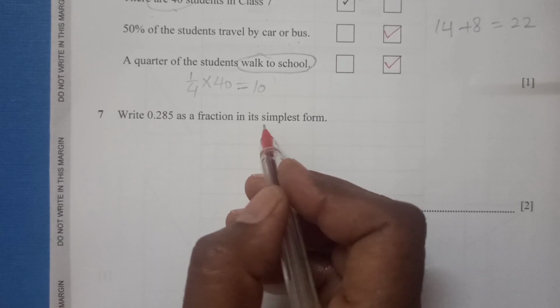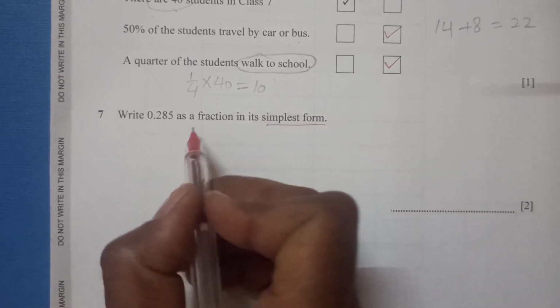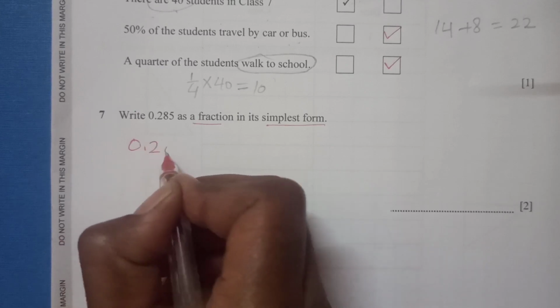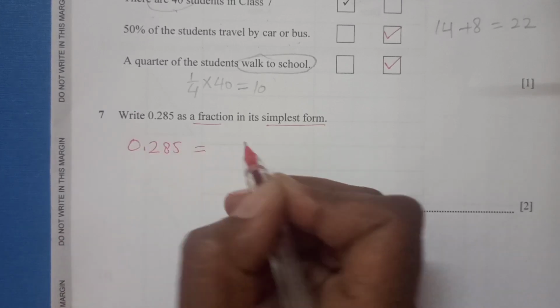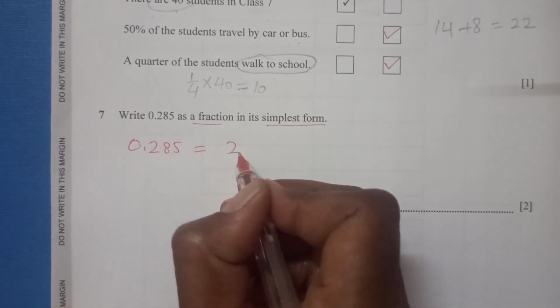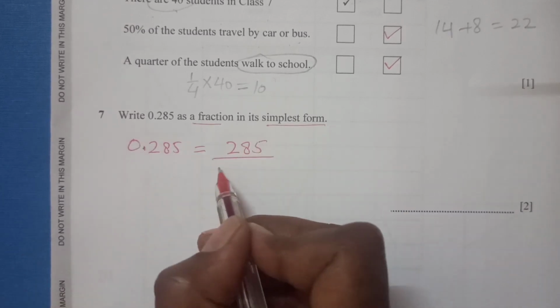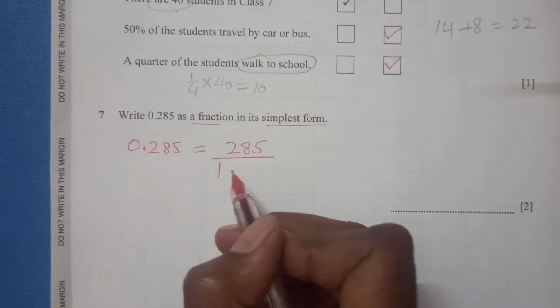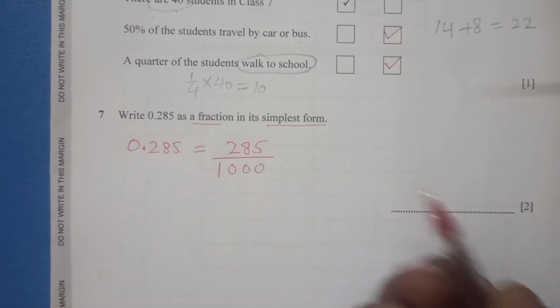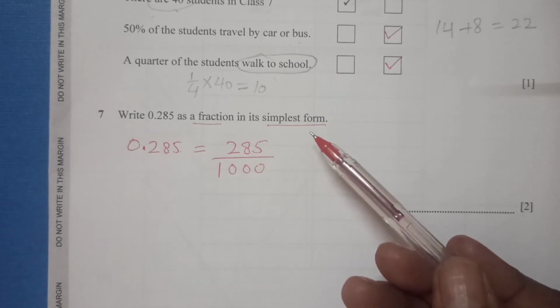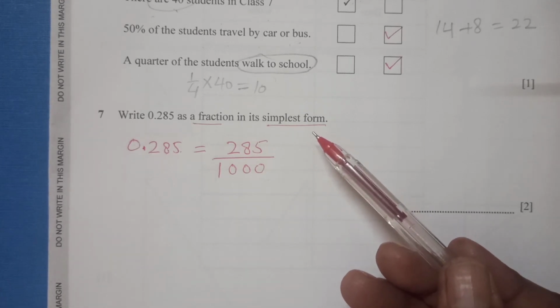Now number 7, write 0.285 as a fraction in its simplest form. First we will convert it into a fraction. 0.285, when you convert into a fraction, it will be 285 over 1 followed by zeros. The decimal becomes 1 and we have 3 digits there, so we are going to put 3 zeros. After converting this into a fraction, we need to write it in the simplest form.